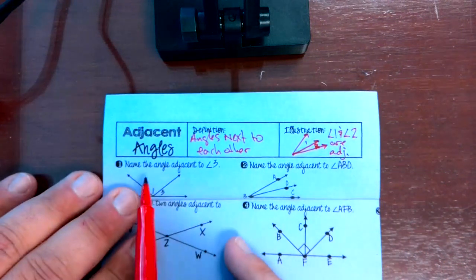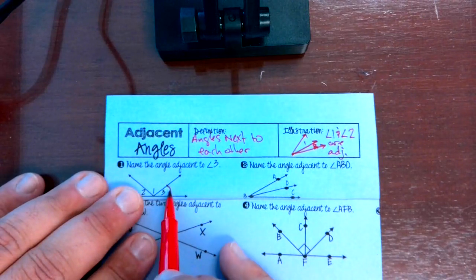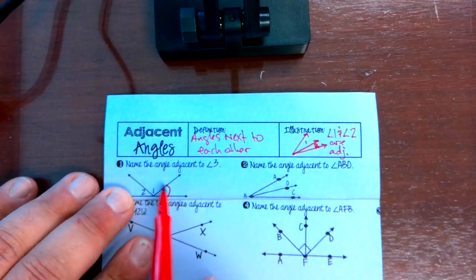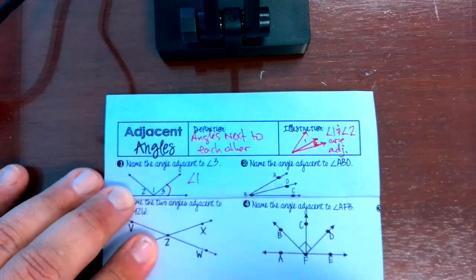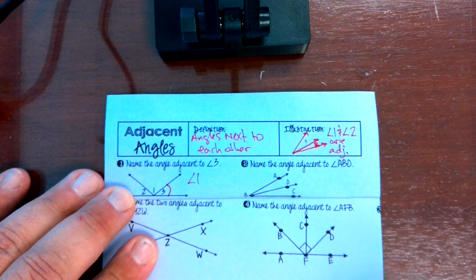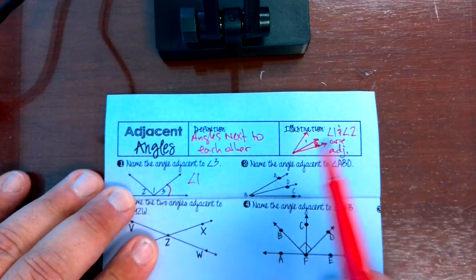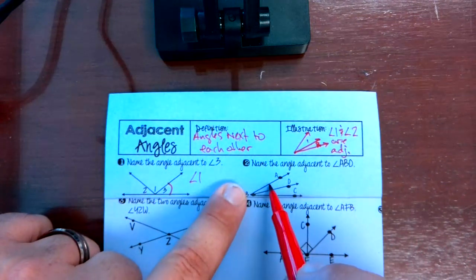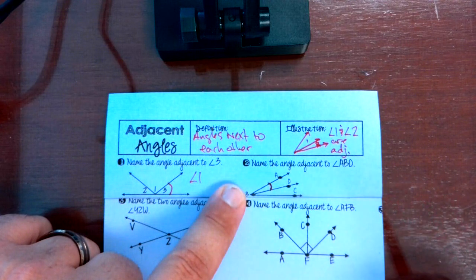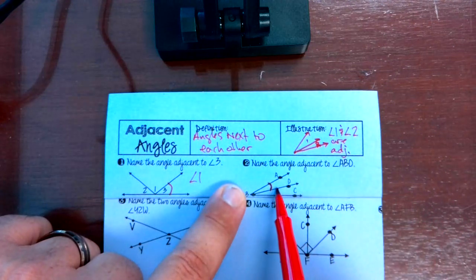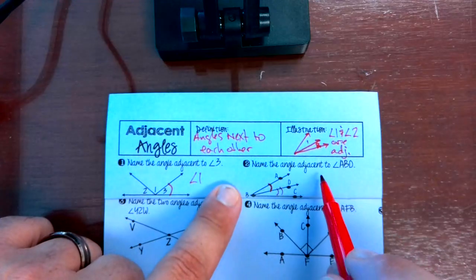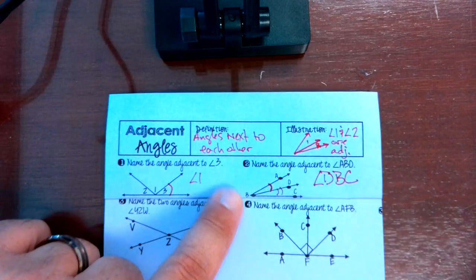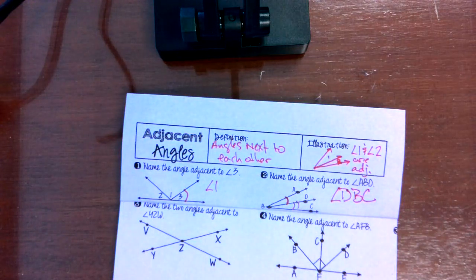So right here, name the angle adjacent to 3. Well, that means name the angle right next to 3. That has to be this one right here. It's angle 1. Angle 1 is adjacent or next to angle 3. Here, name the angle adjacent to ABD. Well, ABD is right here. The one next to it is right here beside it. Angle DBC.